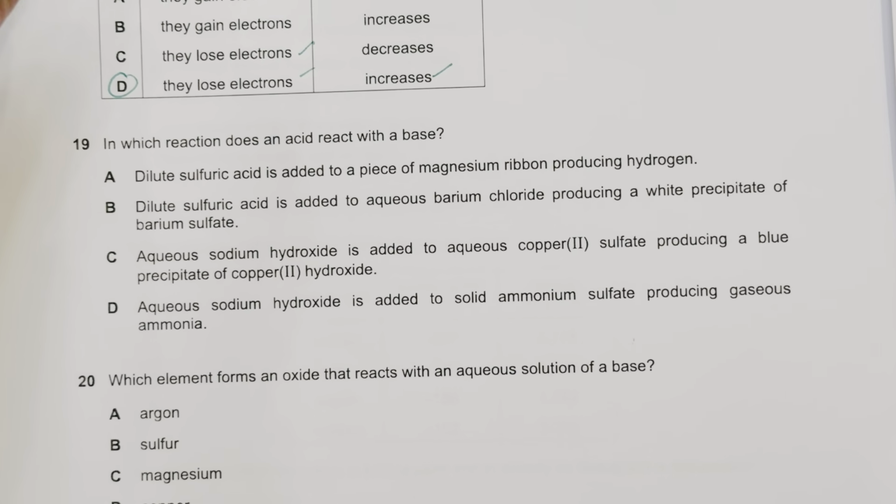In which reaction does an acid react with a base? Dilute sulfuric acid with a piece of magnesium ribbon producing hydrogen, because it is dilute sulfuric acid, we would ignore that reaction. Dilute sulfuric acid added to aqueous barium chloride producing a white precipitate. Again, this is dilute sulfuric acid.